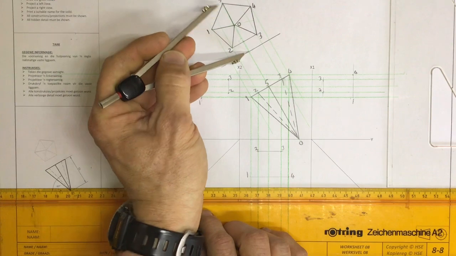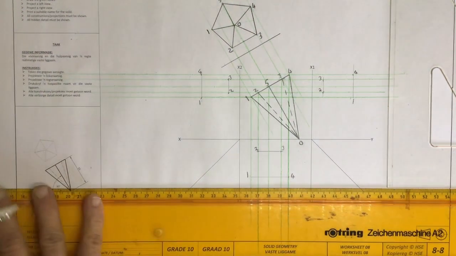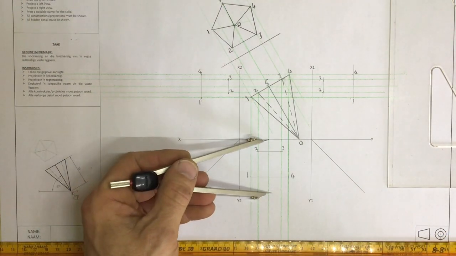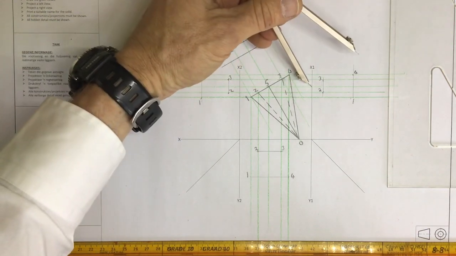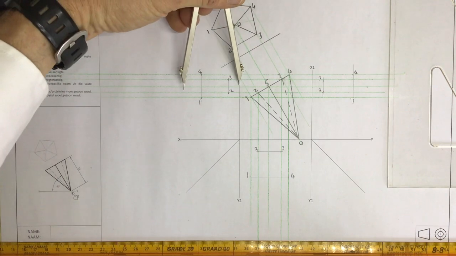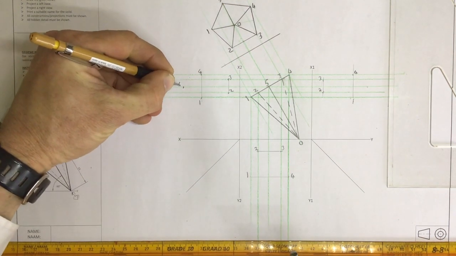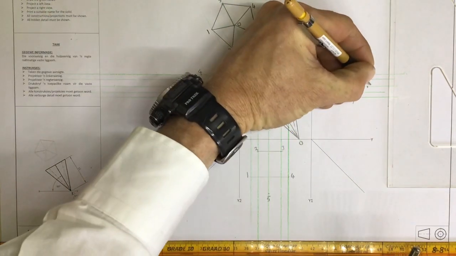Number 5 over there, that is that distance from the XY axis. Drop it down into all of the views. There's number 5, dropping down to the top view. Take it across to the left view. And take it across to the right view. And please don't forget to label number 5, number 5, and number 5.